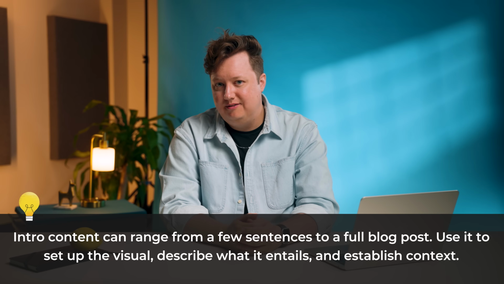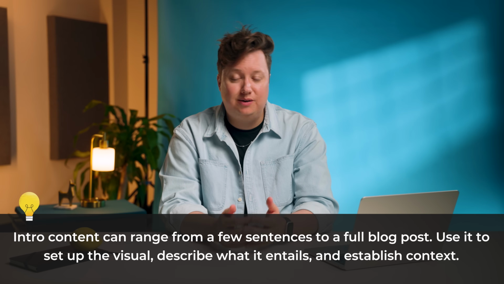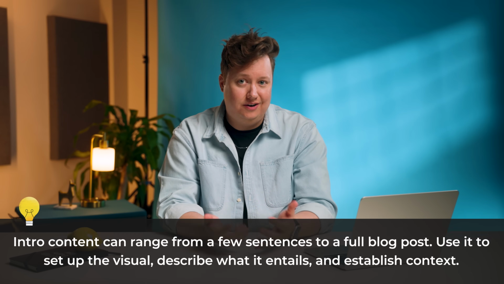Your intro content should have at least a heading and 1 to 2 paragraphs of text, but could be longer depending on your page layout and content strategy. The intro content should set up the visual, summarize what it entails, and establish any other important context.